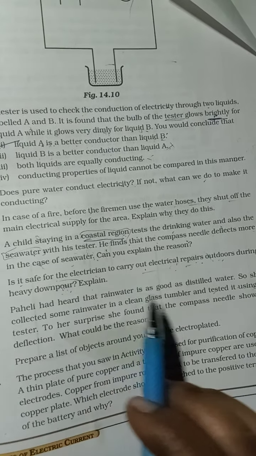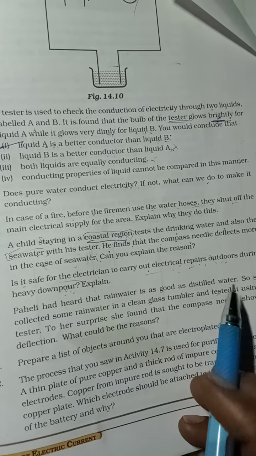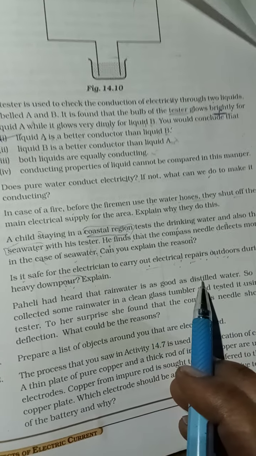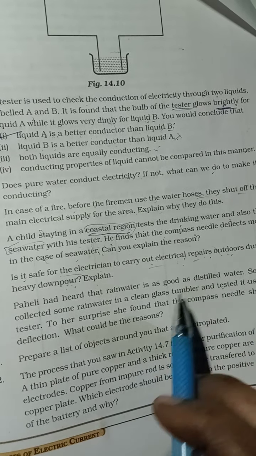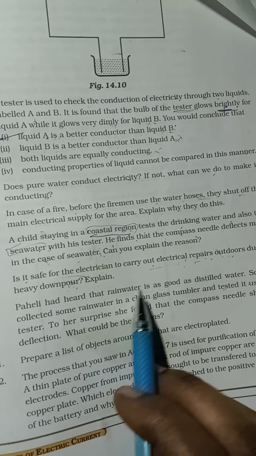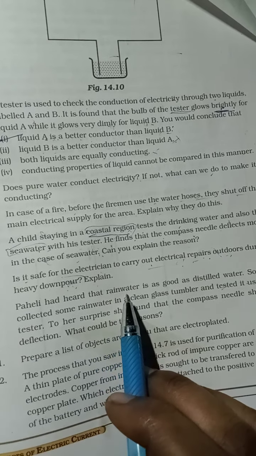So here, rainwater is in its purest form, right? Like distilled water, the purest form only. Distilled water and pure water do not conduct electricity. Rainwater does not conduct electricity when you take it directly, without interference from the atmosphere, or before it runs on the ground. If you collect it directly from the cloud, it is in its purest form and does not conduct electricity.